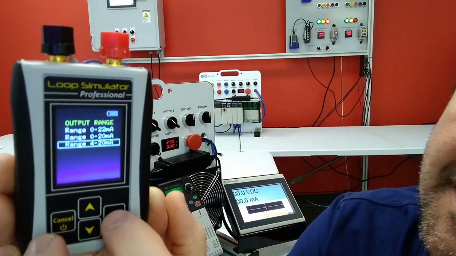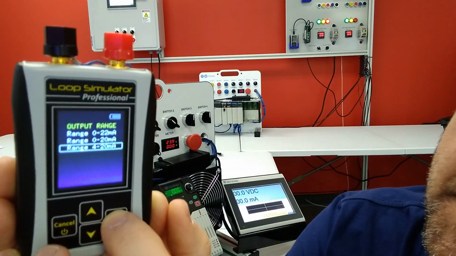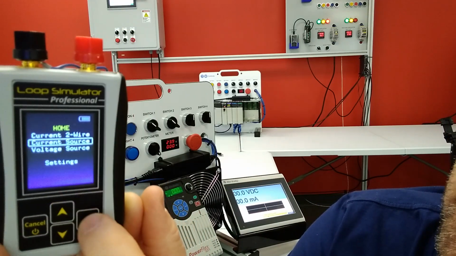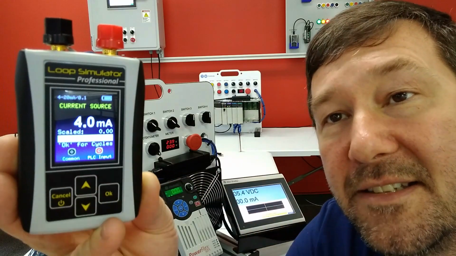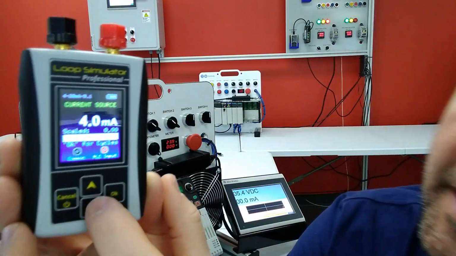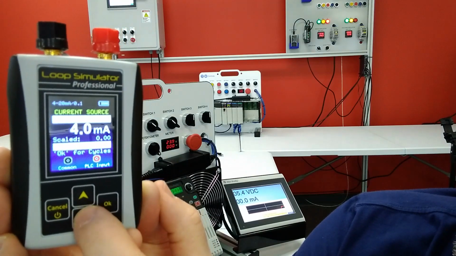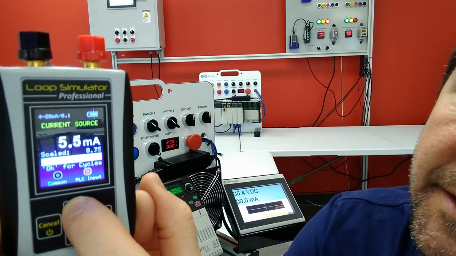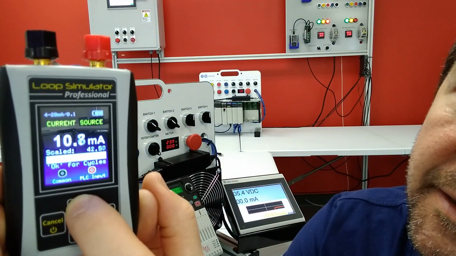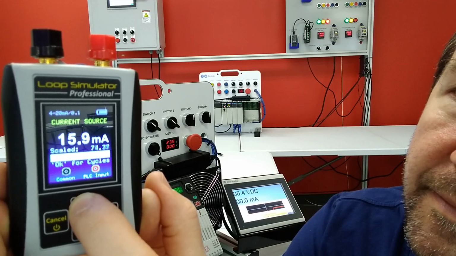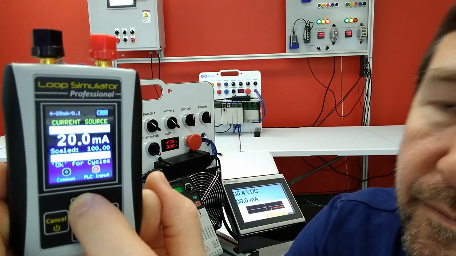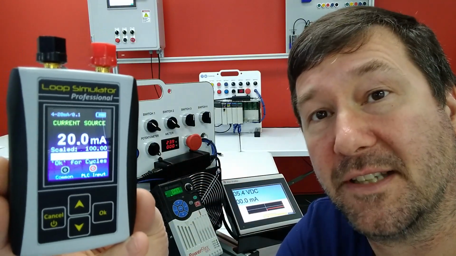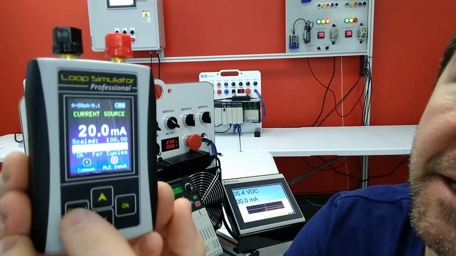Now here's the big difference: if we press OK to 4 to 20 milliamps and we go back and go to current source, instead of starting at 0 milliamp, now it's going to start at 4 milliamp. Also, if we press the down arrow and try to go below it, we're going to get this range limit. And if we go up to 20, then we're going to get that same range limit. So this is a way you can limit the range of the SIM-ALP2 for your particular application.